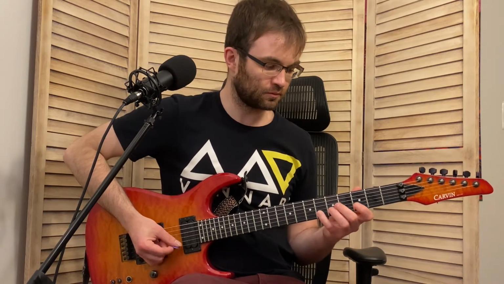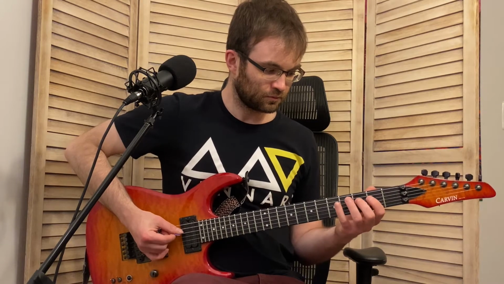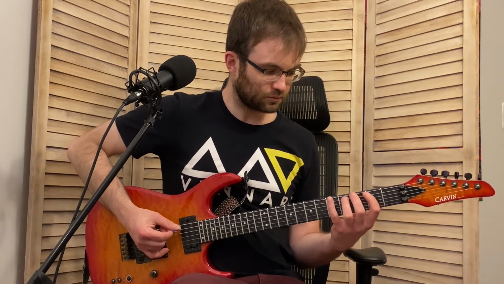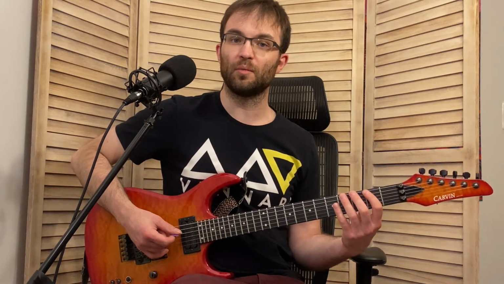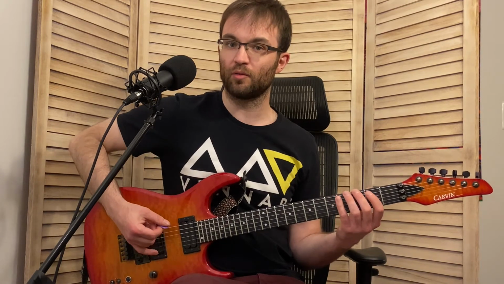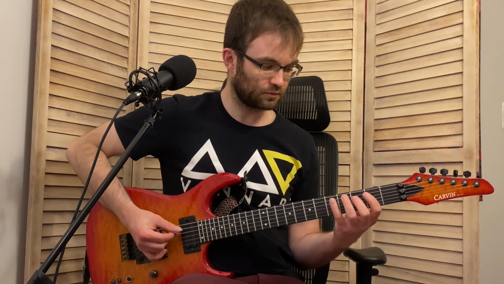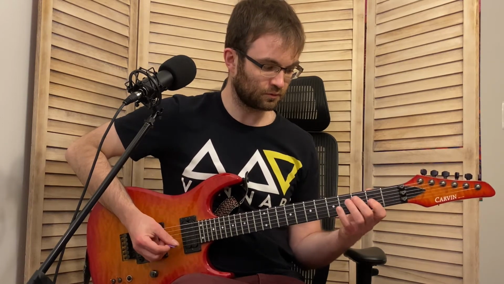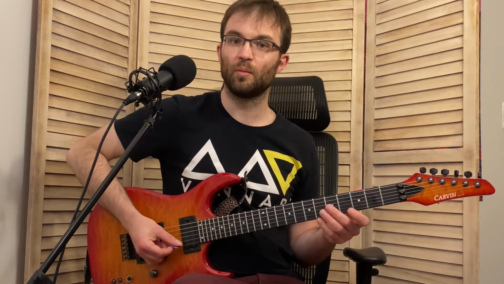Backwards. Okay, now I'm going to alternate the pattern. I'm going to go down the first set of notes, but then instead of going down the second set of notes, I'm going to go up instead. So now if I run that through the scale, I get this. Backwards.